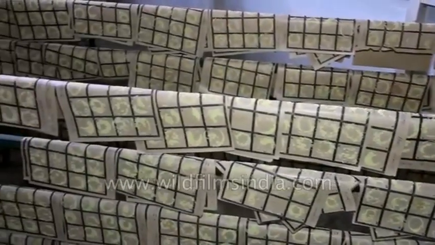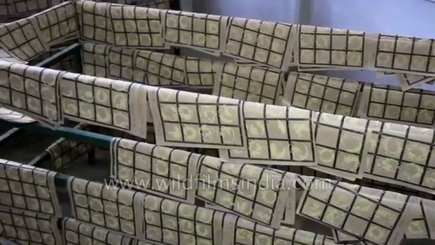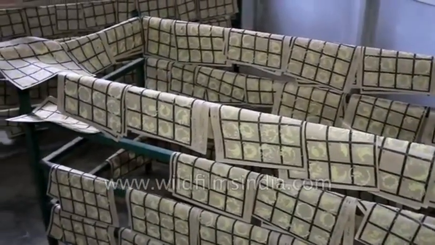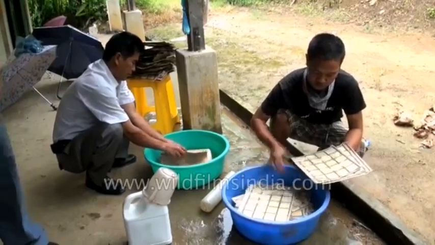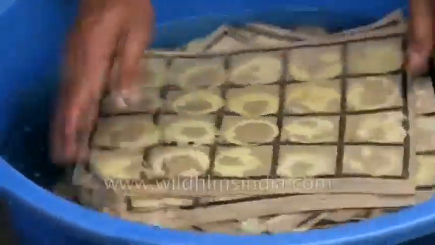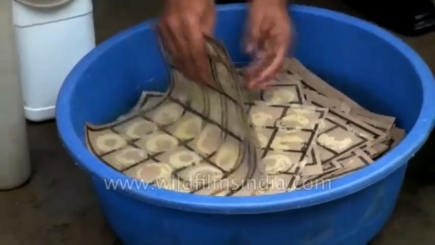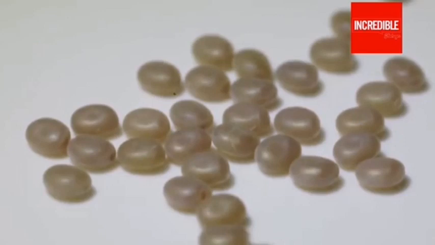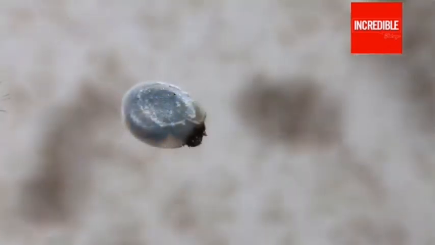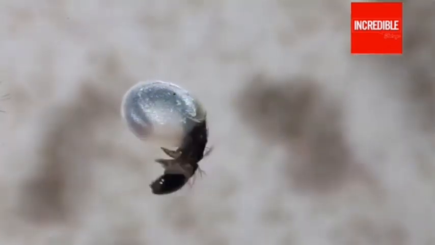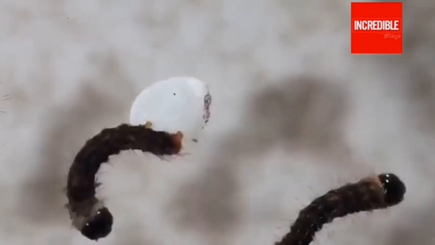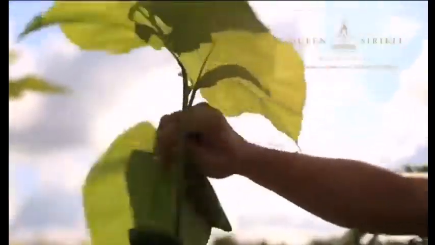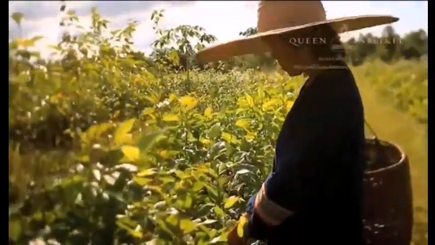The farmers keep eggs under hygienic conditions and provide suitable temperature and humidity. The eggs are warmed to a suitable temperature for the larvae to hatch from the egg. The mulberry leaves are used for feeding the larvae.